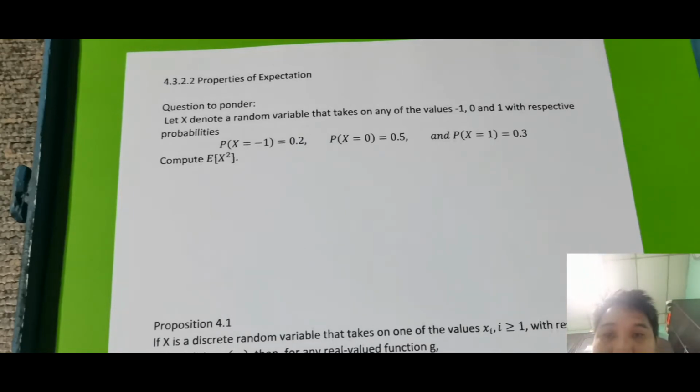Okay, so with respective probabilities such that the probability of x is equal to negative 1 is 0.2, the probability of x is equal to 0 is 0.5, and the probability of x is equal to 1 is 0.3. Now, to compute the expected value of x squared. Compute the expected value of the square of random variable x. Kung bakit yung random variable mismo, yung square ko. So, mapaisip ka, sir, paano?